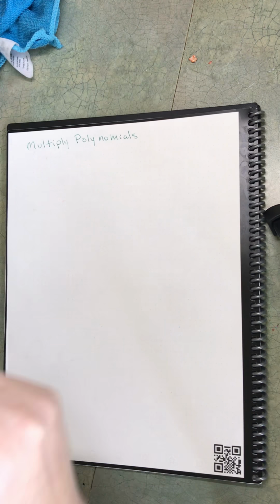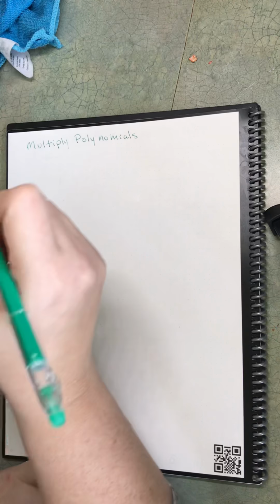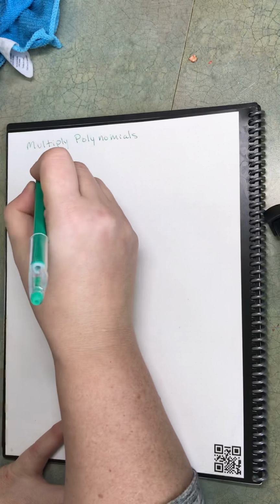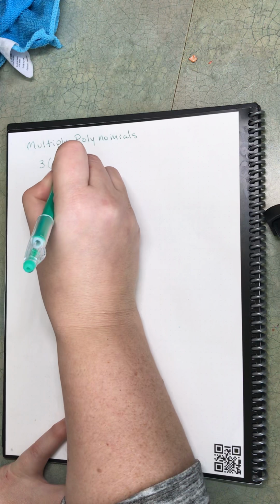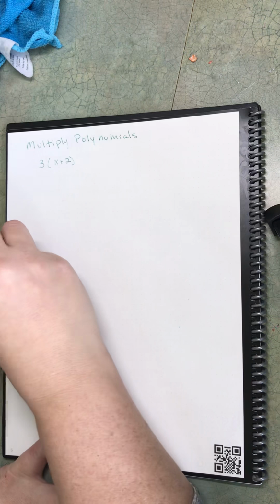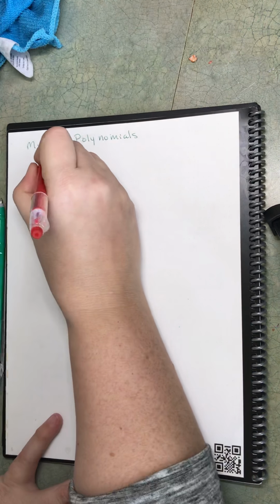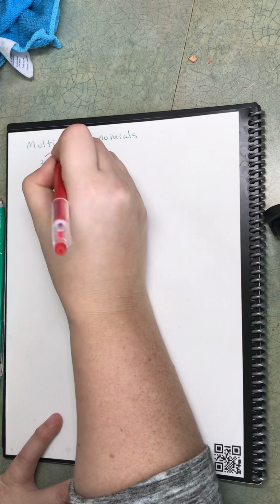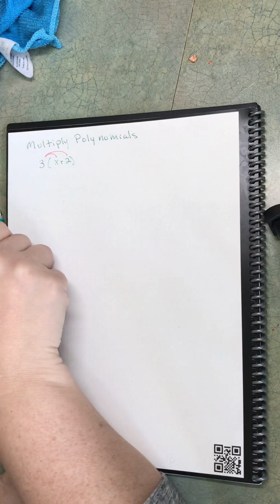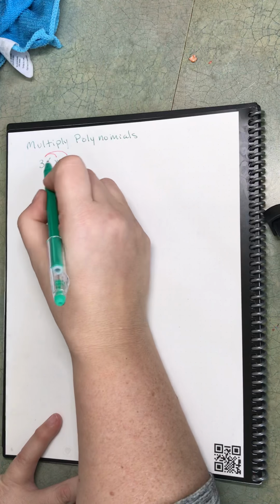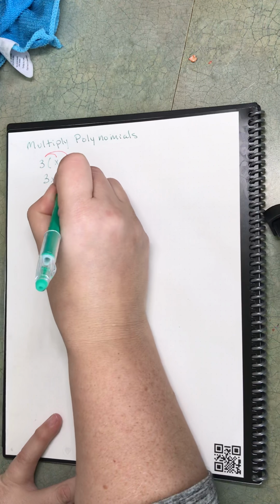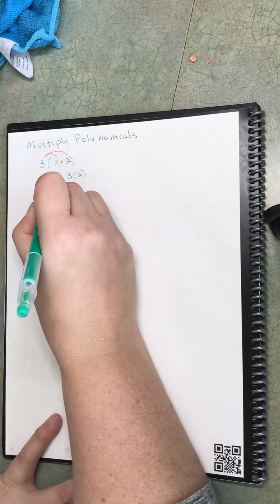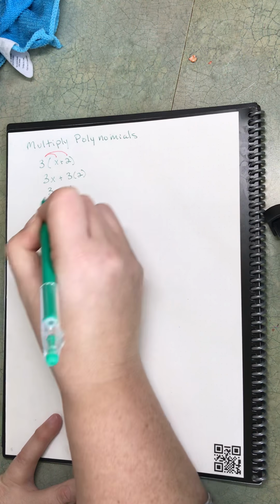Next, we're going to look at multiplying polynomials. So let's start with one like this. Let's say I have 3 times x plus 2. I'm going to use the distributive property. Some people refer to it as rainbow math. But every piece within this polynomial is being multiplied by 3. So I have 3x plus 3 times 2, which is 3x plus 6.